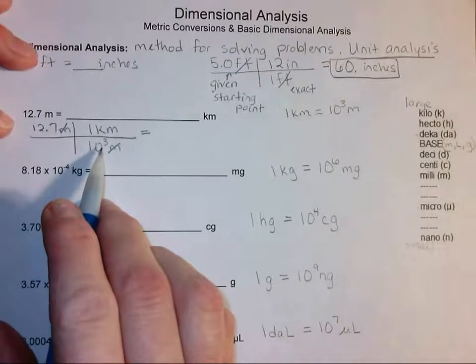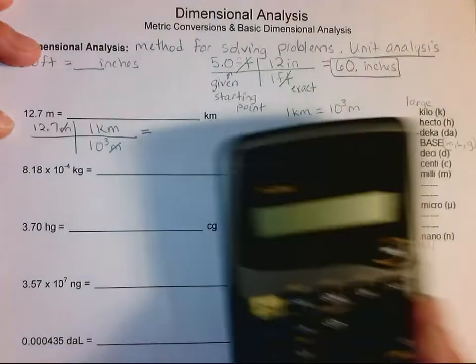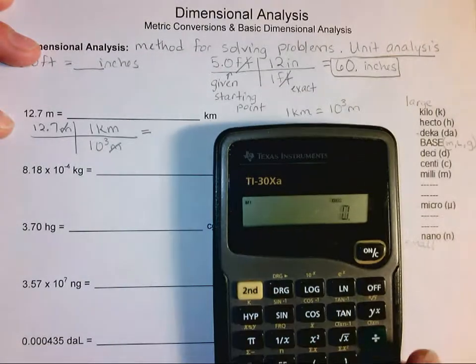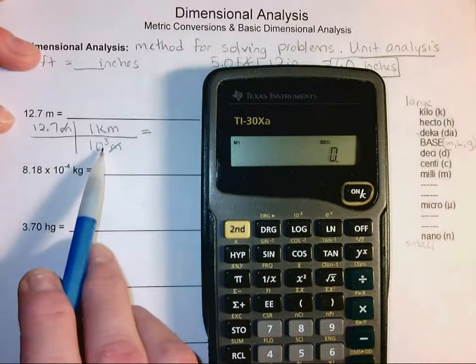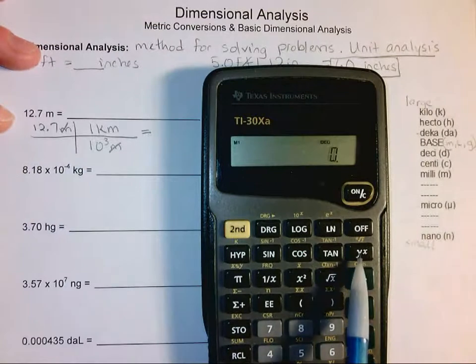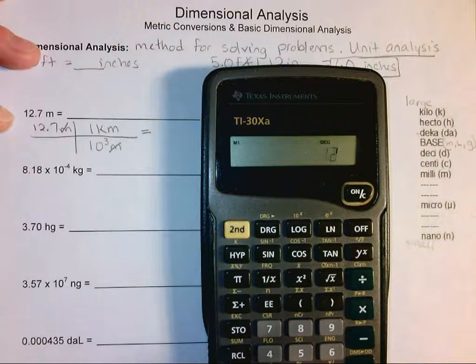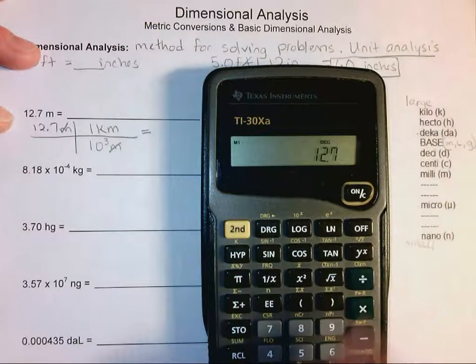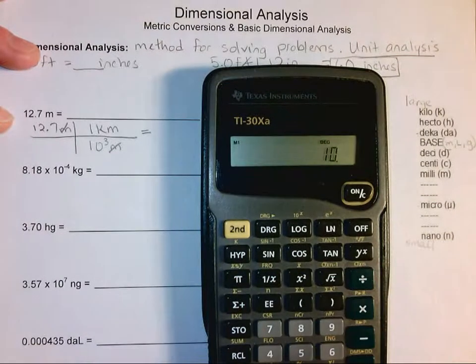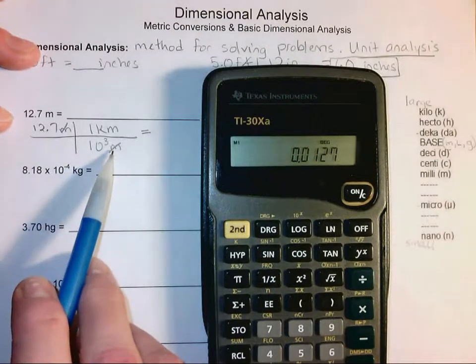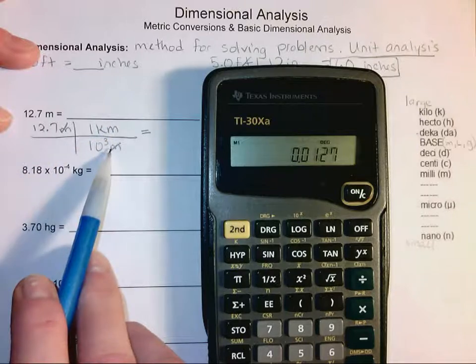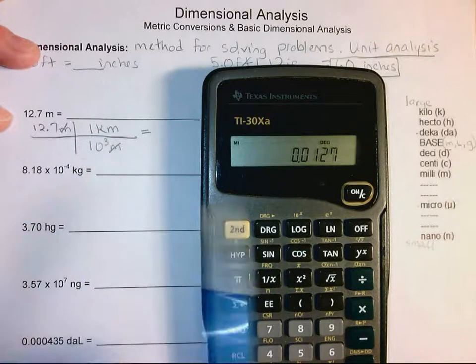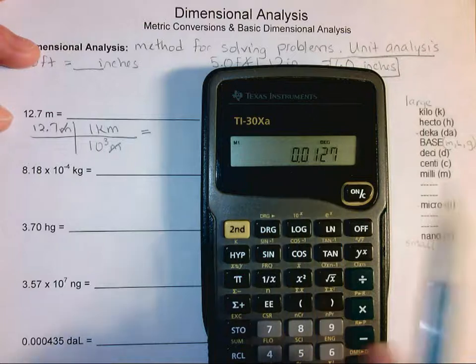To plug this in your calculator, if you cannot do this in your head, which is not a problem, bring your calculator over, and on the TI-30X calculator, to plug in 10 to the 3rd, you're going to use this y to the x key. So we will enter this in as 12.7 divided by 10, y to the x, 3. The reason we divided is because the 10 to the 3rd was on the bottom. Anytime you have numbers on the top, you multiply. Anytime you have numbers on the bottom, you divide. The answer we get is 0.0127.